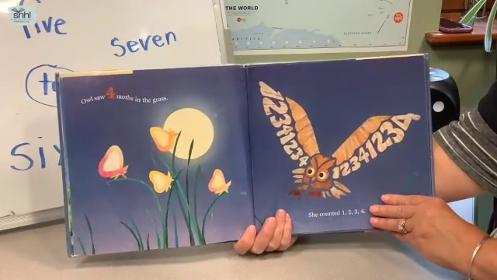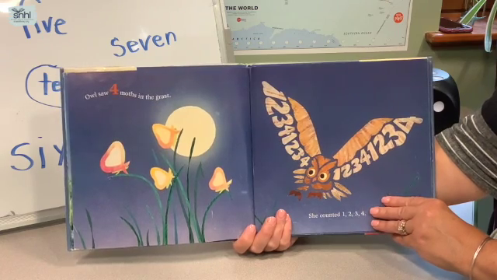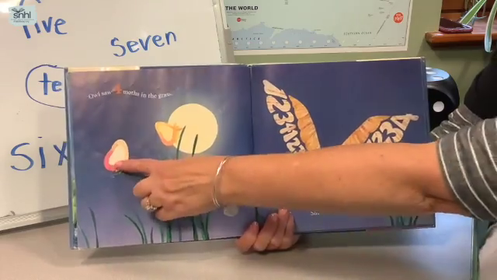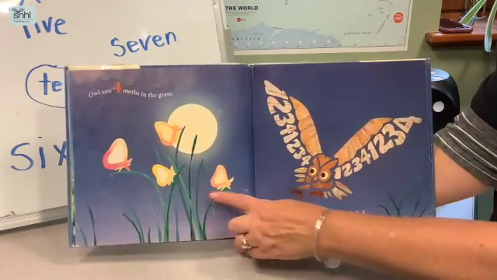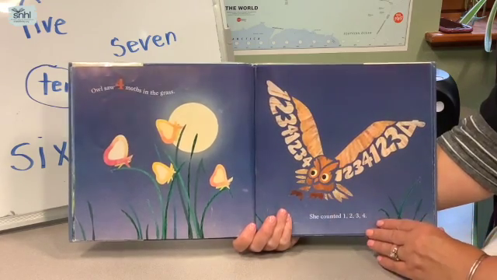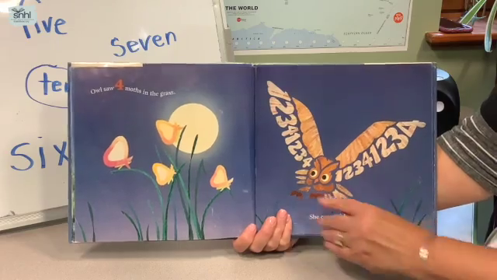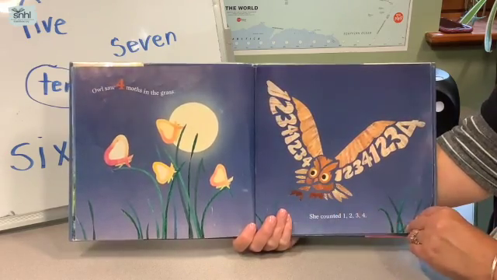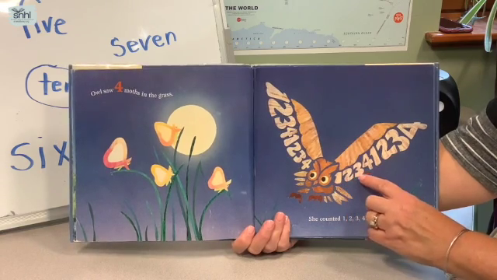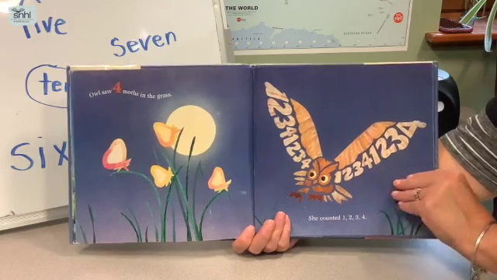Oh, Owl saw 4 moths in the grass. 4 moths in the grass. And so she counted 1, 2, 3, 4. And if you look carefully, it looks like the number 4 we talked about earlier. That doesn't look like the 4 that we might be used to seeing. Look at the owl's feathers. 1, 2, 3, 4. 1, 2, 3, 4. This is a cool book.